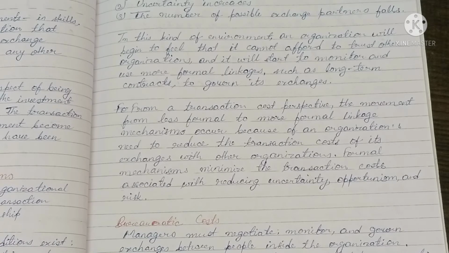It means we can say that the greater the uncertainty in the environment and the greater the complexity of the environment, the greater the degree of formality the organization is going to use for inter-organizational linkage mechanisms.